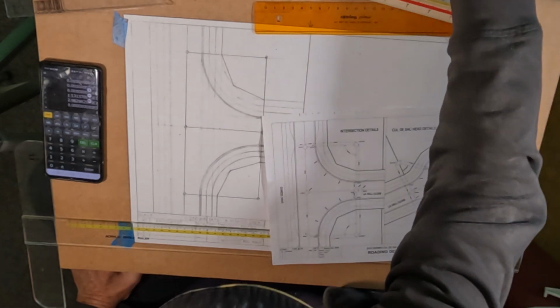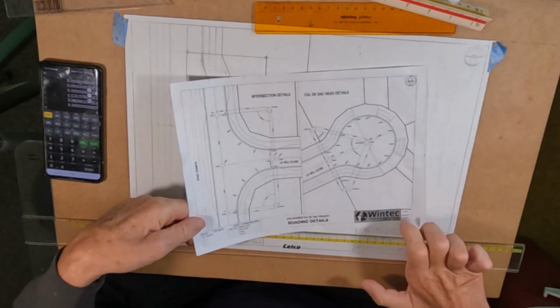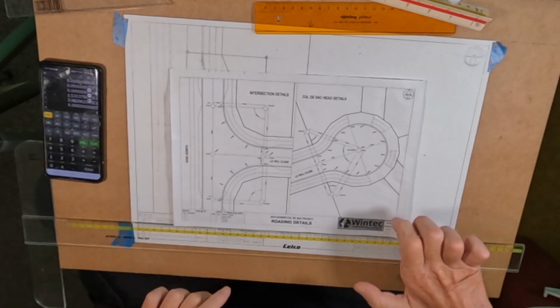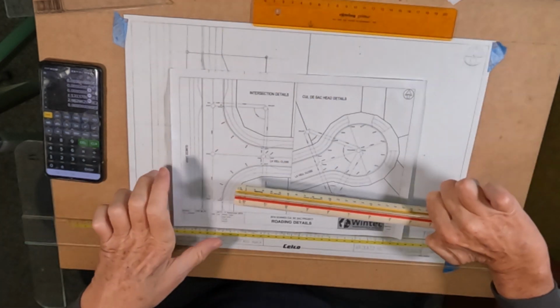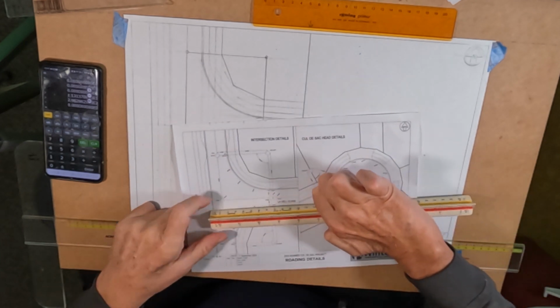Now, what I've got here is a copy of an A3 plan where it's 1 to 200, but I'm just going to see what scale this is here.